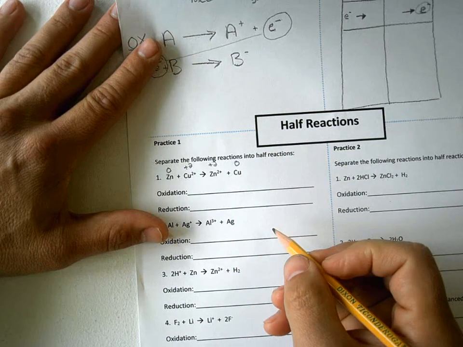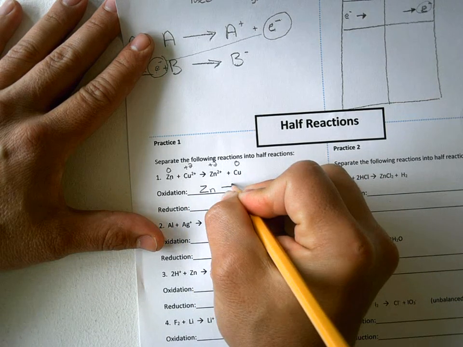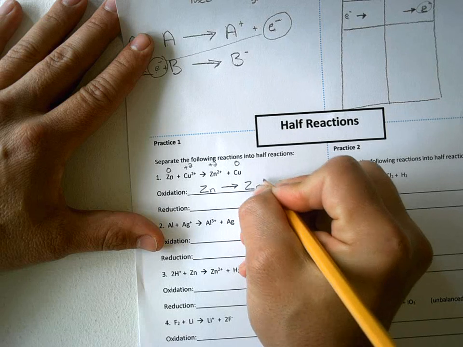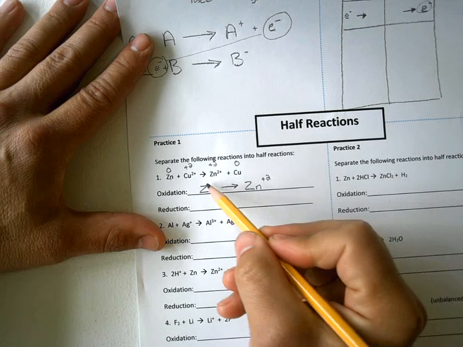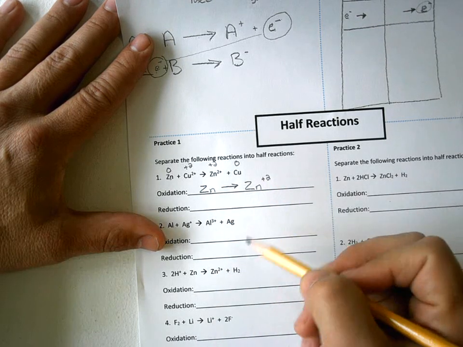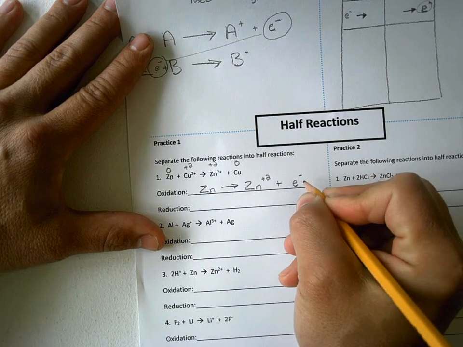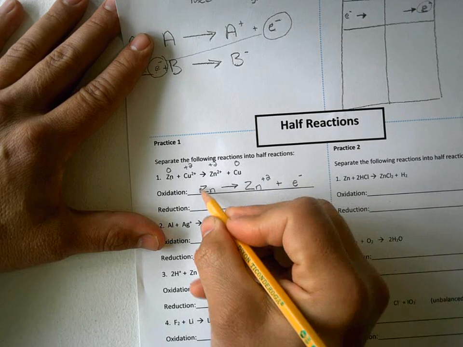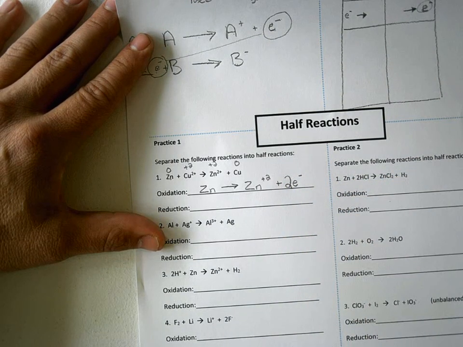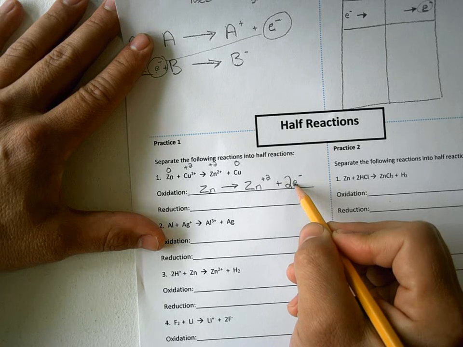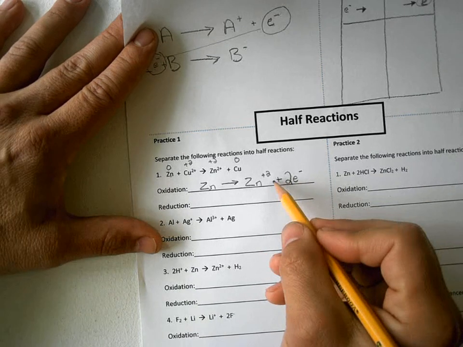So what's going up here? It looks like the zinc is going from 0 to plus 2, so I'm going to write that as my oxidation half reaction. The oxidation will always be going up. Okay, I have 1 zinc here, 1 zinc here. My overall charge on this side is 0. My overall charge on this side is plus 2, so I'm going to add an electron to this side. Oh, wait. This side is now 0, and this side is now plus 1. That's not okay. So we got to make this 2 electrons. So this zinc atom is essentially losing 2 electrons as it's being oxidized. So now the charges and the atoms are balanced.